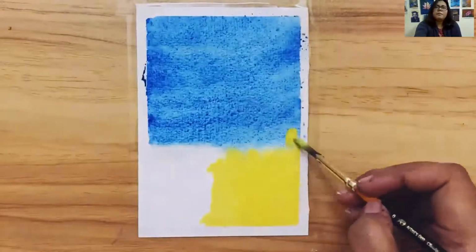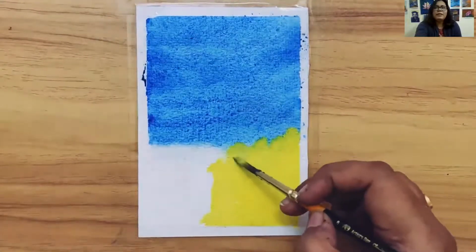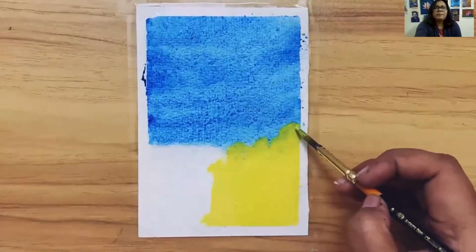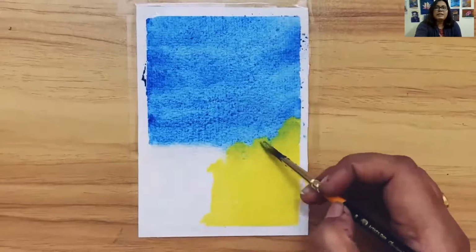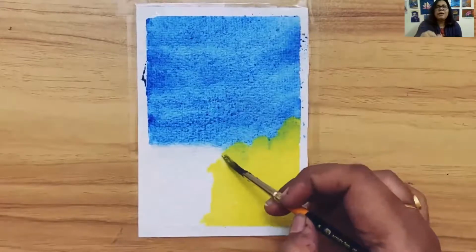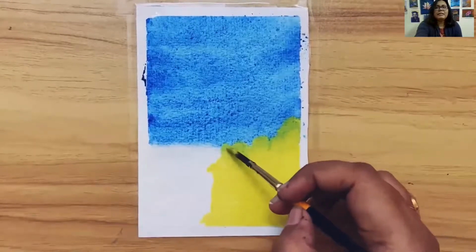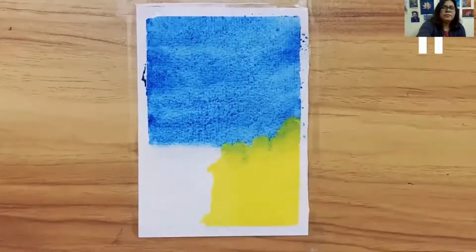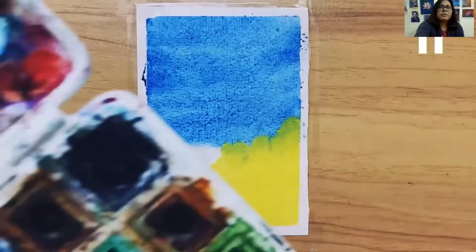Just fill up, make some cloud-like structures like this at the top so that it doesn't look like a line. Make some cloud-like structures like this. Just circle up the top parts. It should not be a straight line. You should make it like a circle like this. Okay, everybody complete till this part.